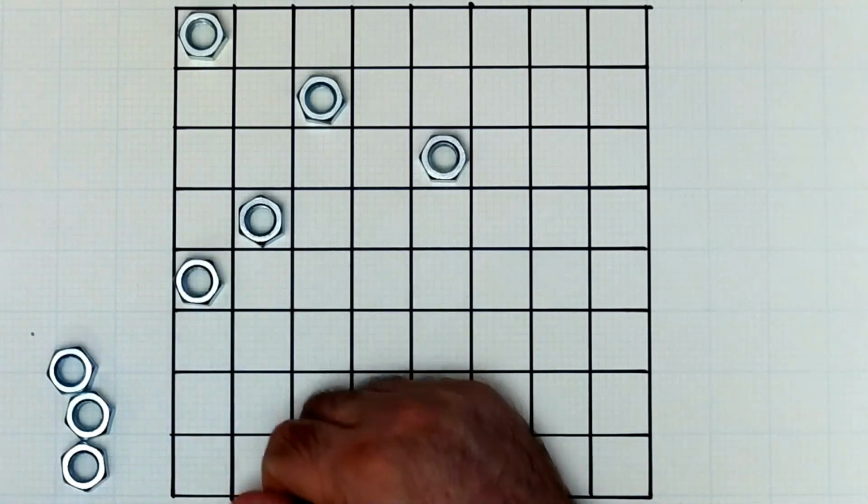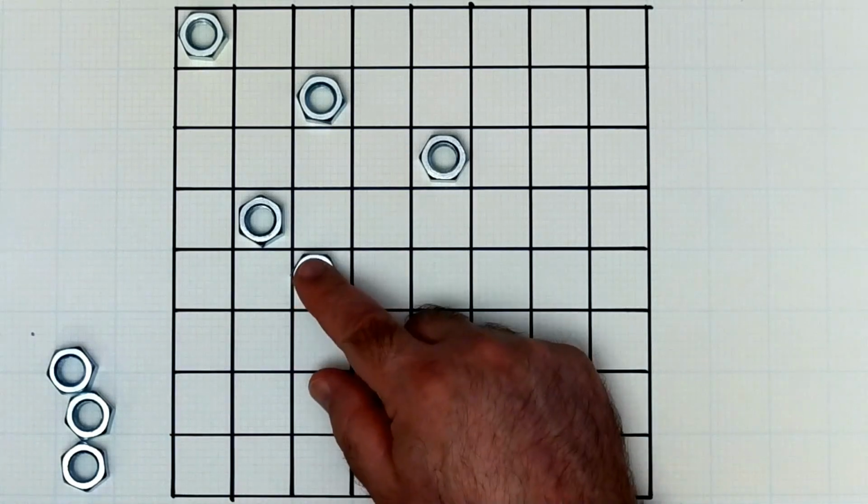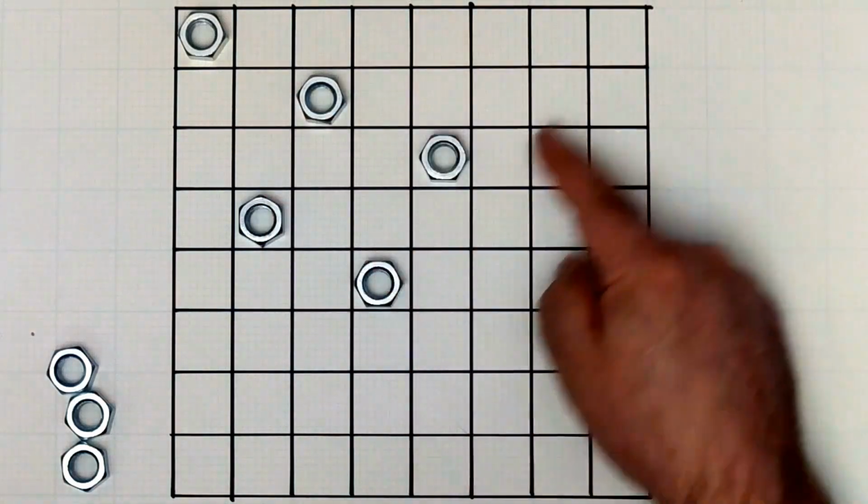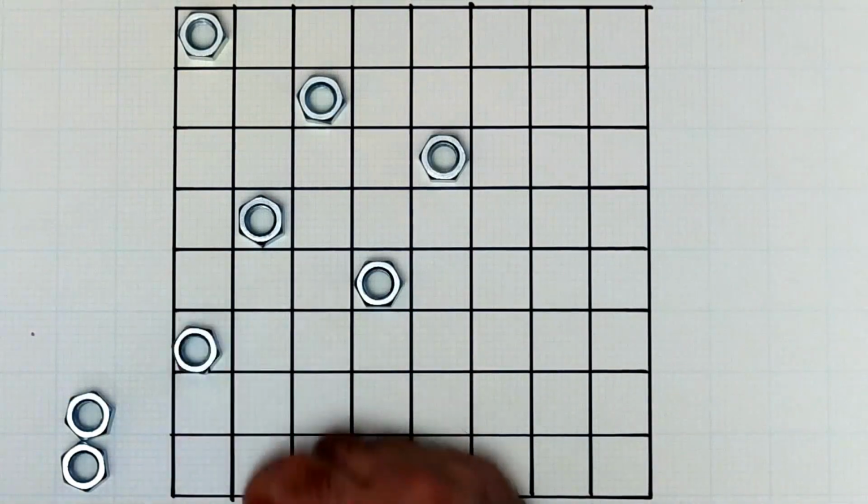So what about the next row? We come along, open to attack, open to attack, open to attack. What about here? That looks like it's safe, all right? That looks great. So what about the next row?